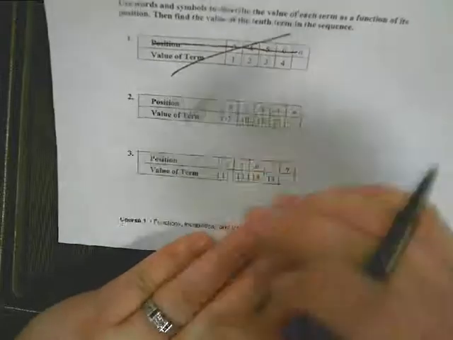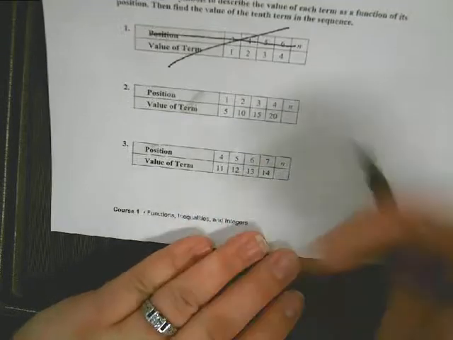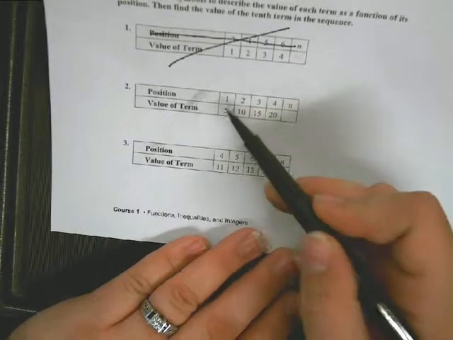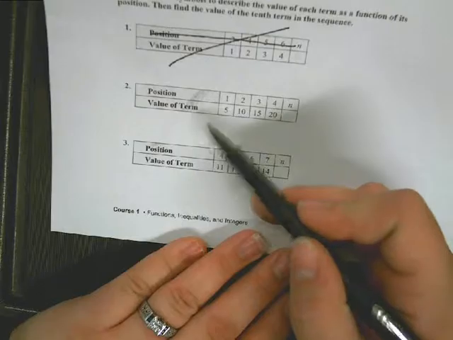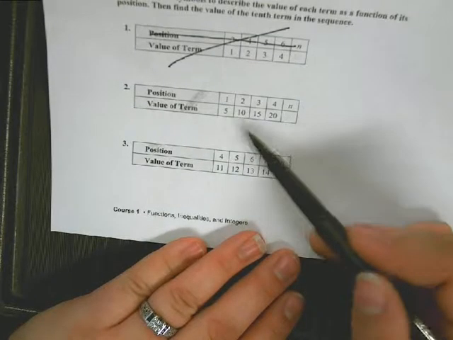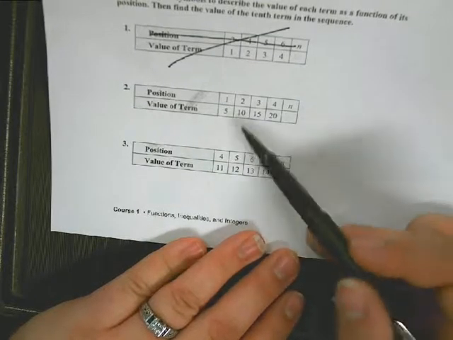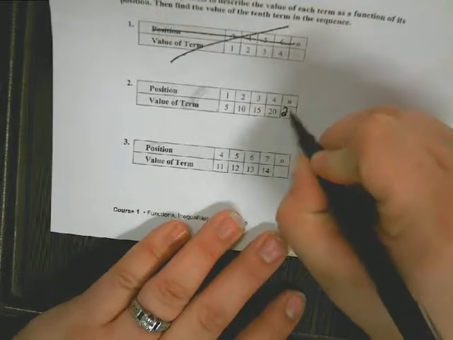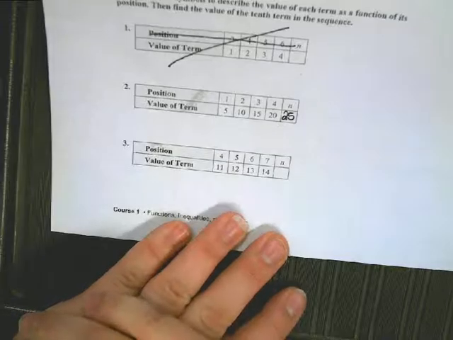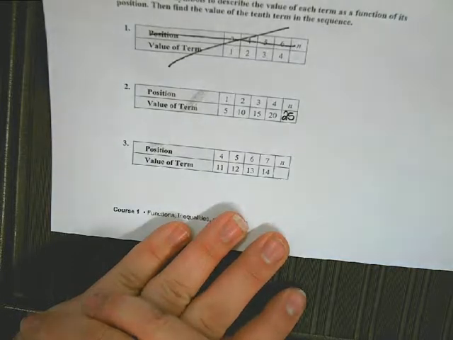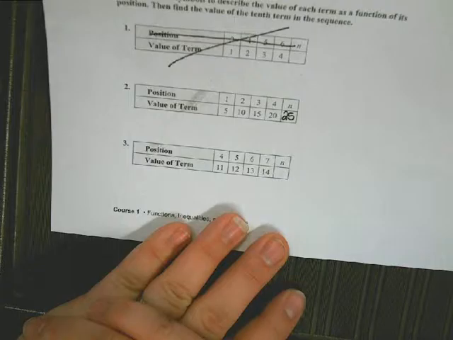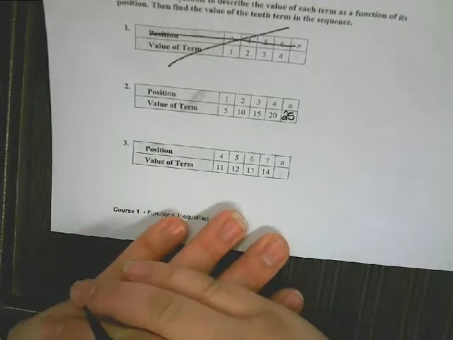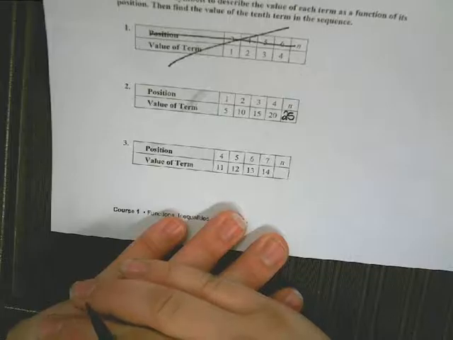So on number 2, the position means in what order in the sequence. So they just gave me a list of numbers, 5, 10, 15, 20, and they want me to figure out what it is. So Nico says this is 25. But now what if I said, what's the 100th term? Are you going to want to continue it out for 100 terms? No. So we want to come up with an expression we can use.